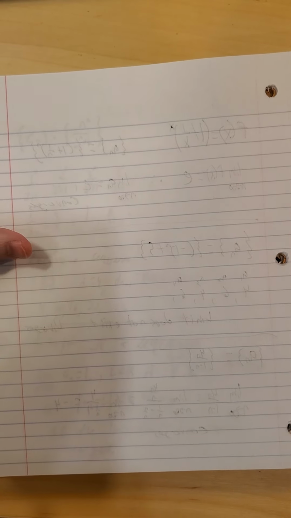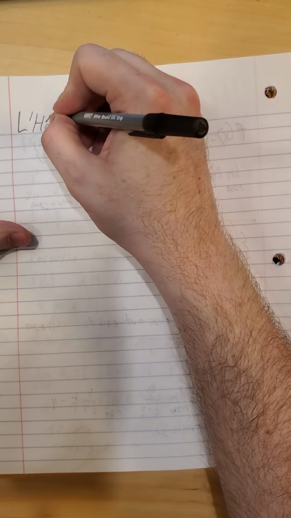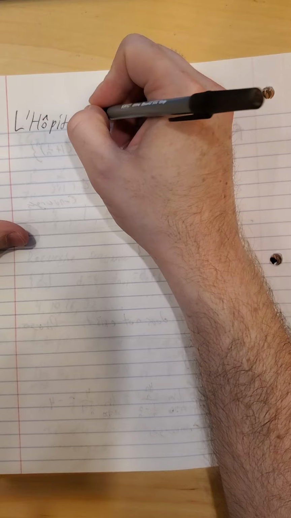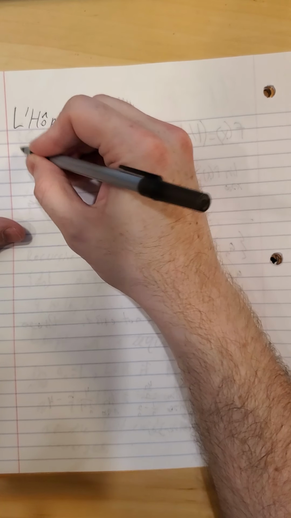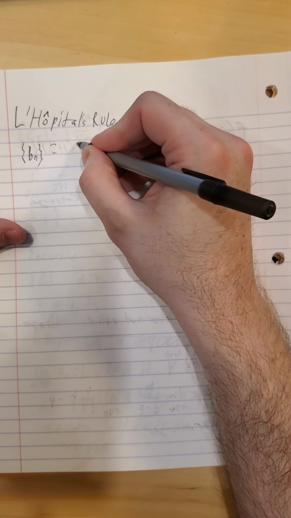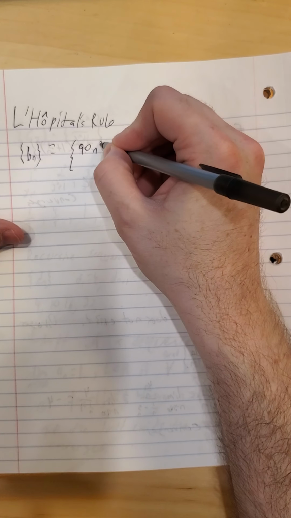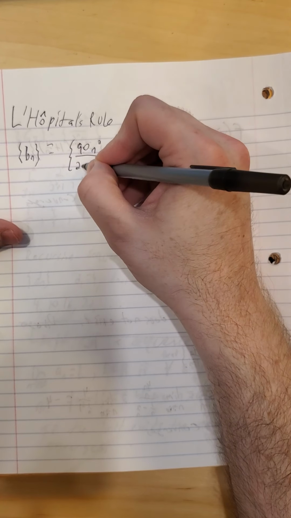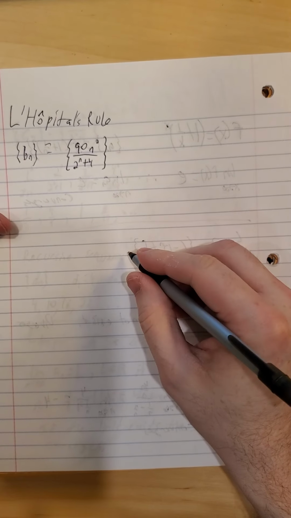Now our friend L'Hopital, his rule does still come up in this work. If we look at sequence b sub n, we have 90 n squared over 2 to the n plus 4.